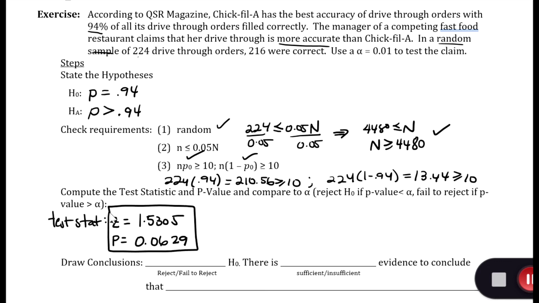So again, this test statistic is how many standard errors away from the mean our sample data is, and our p-value is the probability of being more extreme than the sample data, assuming the null hypothesis is true. Okay, so I want to compare your p-value to your alpha. My p-value is 0.0629. My alpha is 0.01, and my p-value is greater than my alpha.